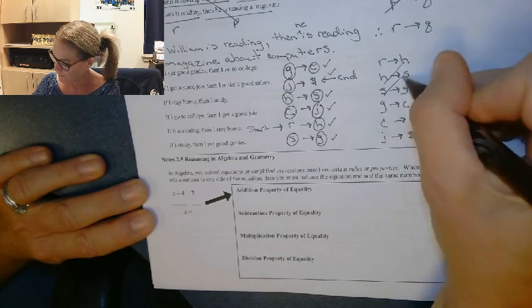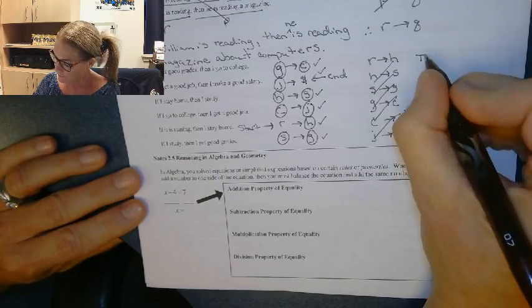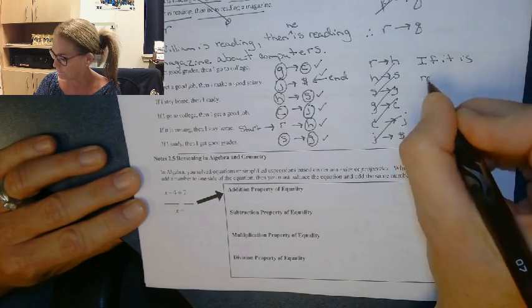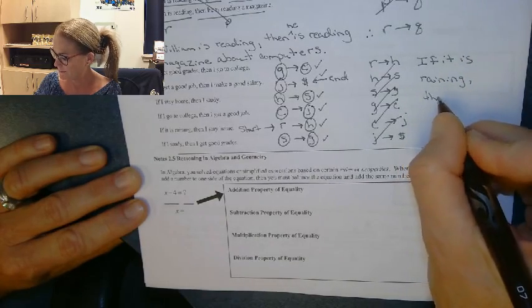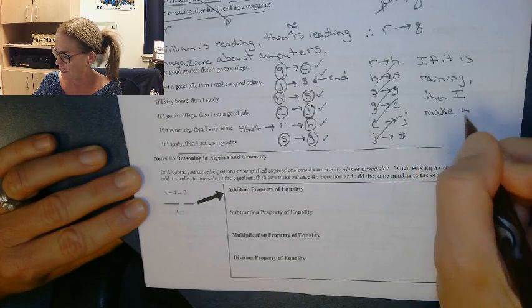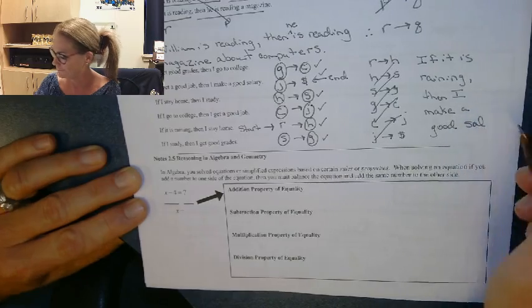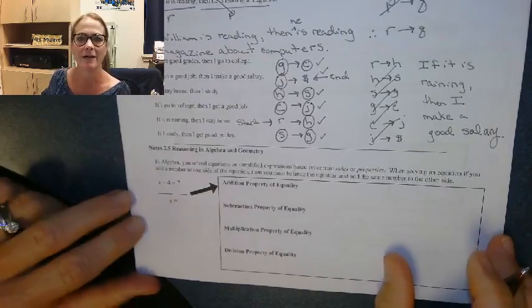So all of these were able to cross out, and you were able to conclude, if it is raining, then I make a good salary. All right, so kind of silly but kind of fun.